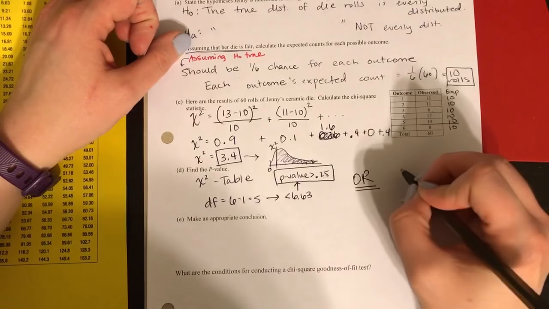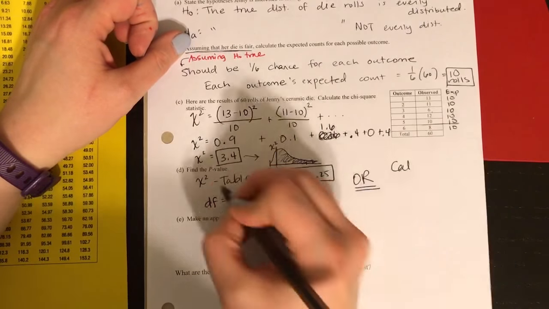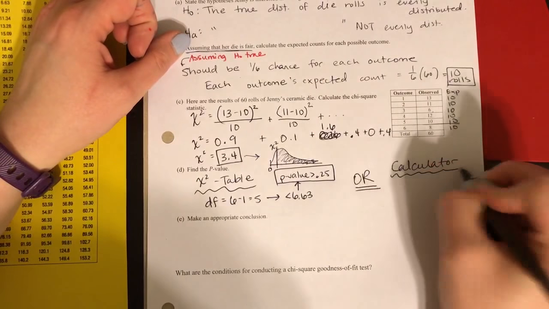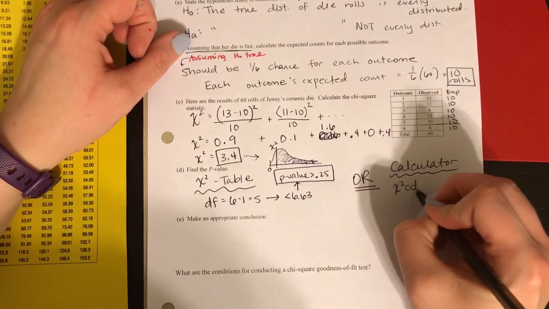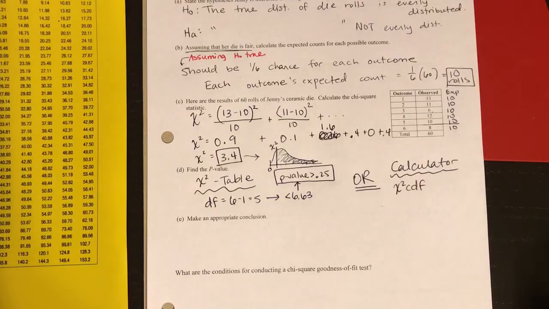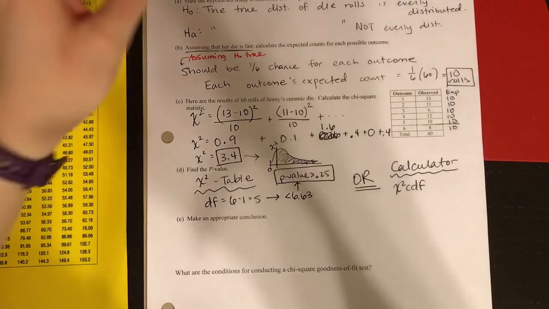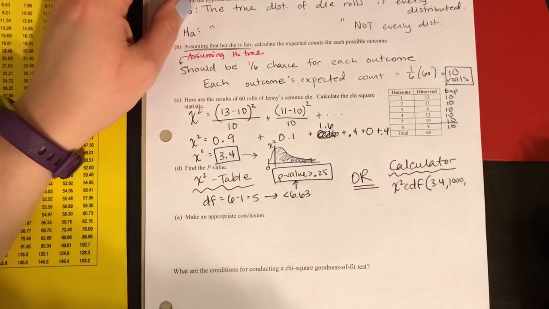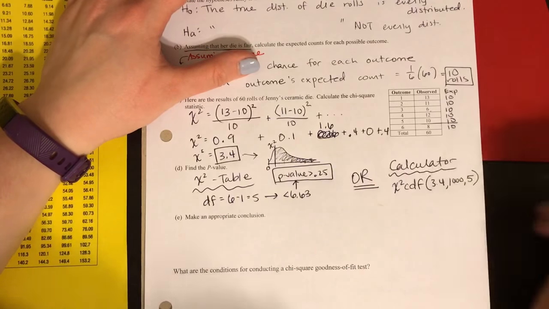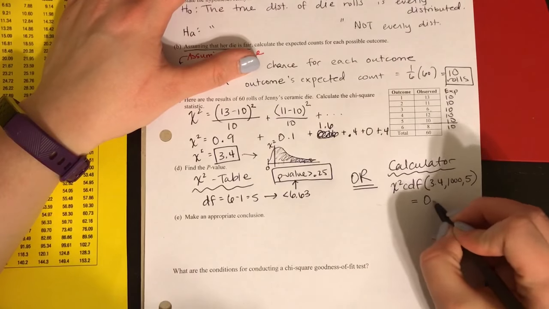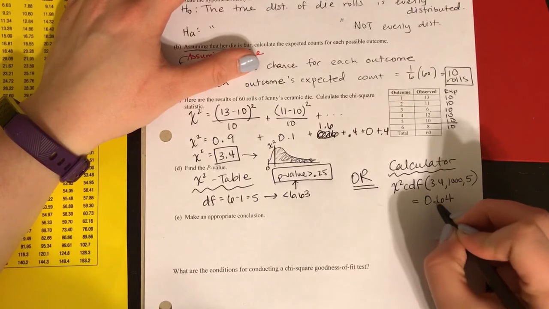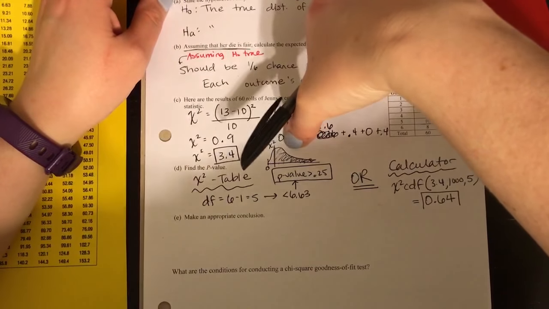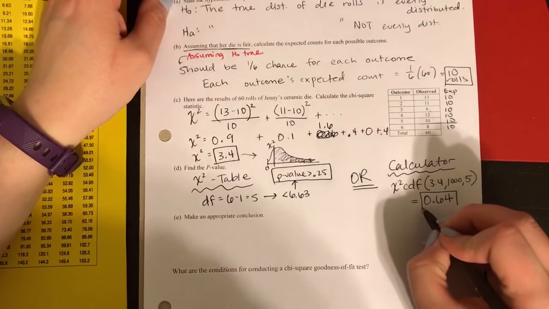Or your other option was to use the calculator. So this was the table, and this is the calculator. It's the chi-squared CDF, which we've used. It's in that same menu as normal CDF, this distribution menu. Your lower bound is the 3.4, the upper bound is infinity, and you get your degrees of freedom of 5. And if you plug that in, you'll get a more specific value. In this case, it should be 0.64, okay, which is definitely more than 25%, and that's definitely a big chunk of the data up here, so my graph makes sense up there.